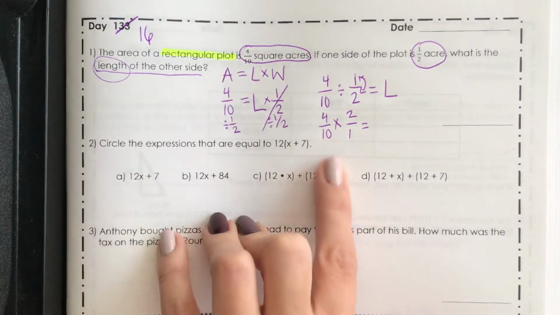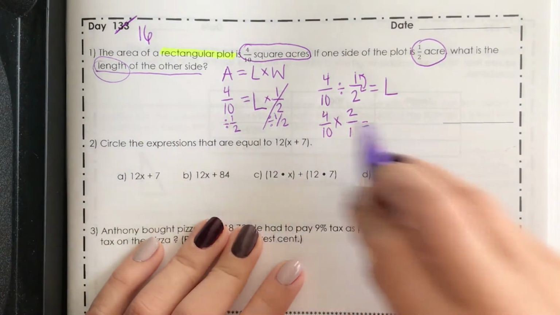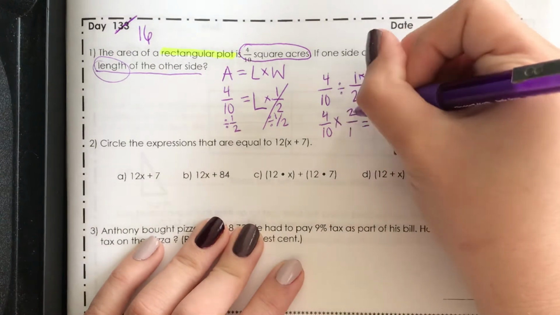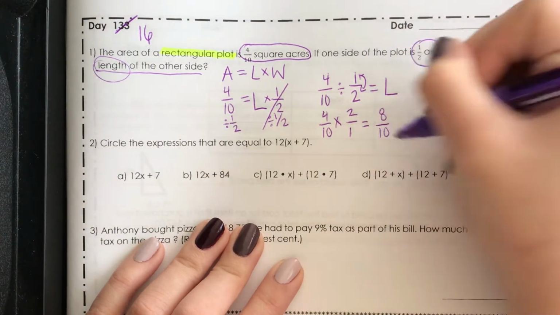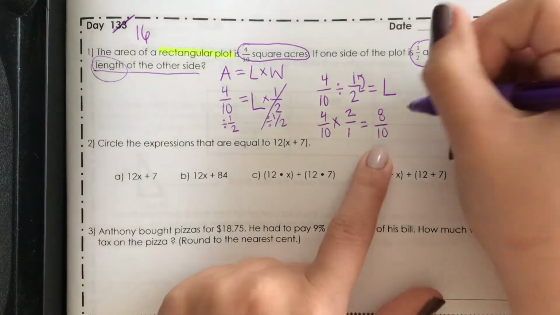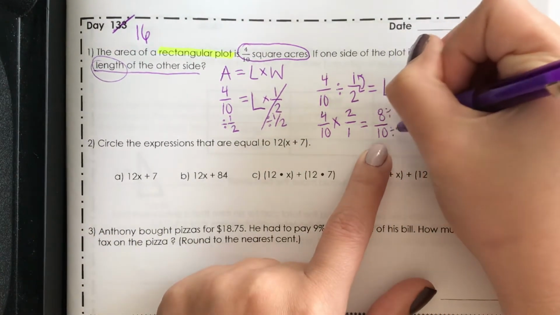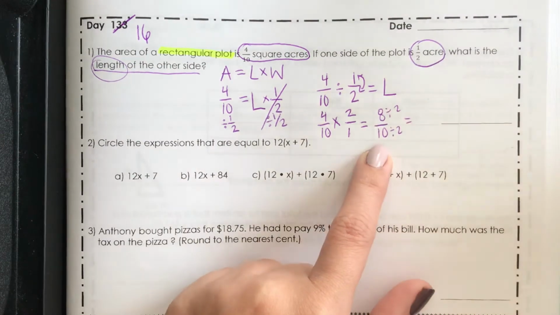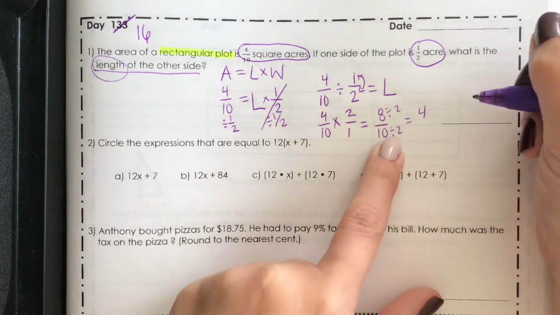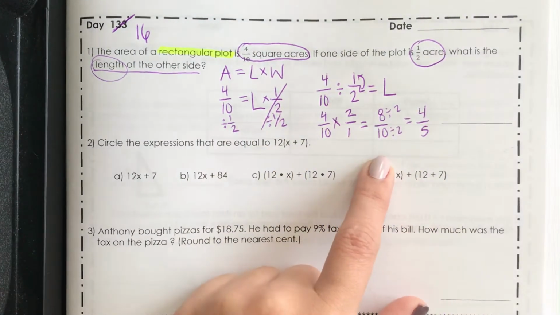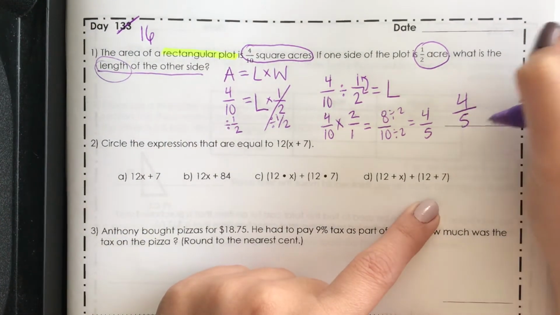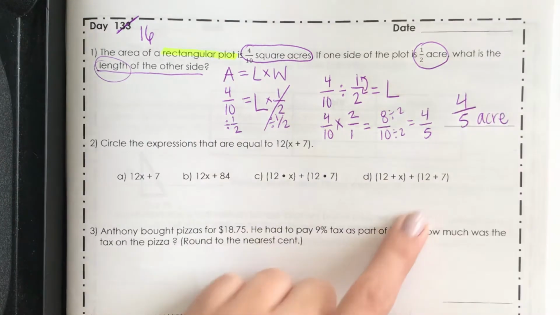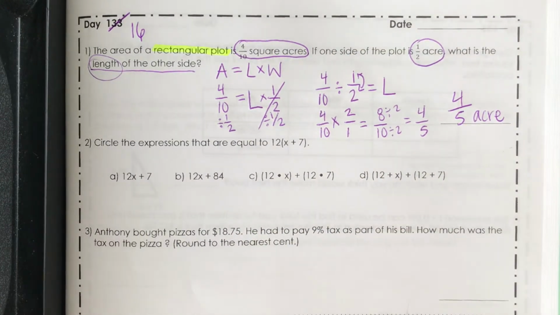Now we have a multiplication problem with fractions, so we just multiply straight across. 4 times 2 is 8, 10 times 1 is 10, and then we want to make sure we reduce because 8 and 10 are both divisible by 2. 8 divided by 2 is 4, and 10 divided by 2 is 5. So that missing length is 4/5 of an acre. And that's how we would solve this problem.